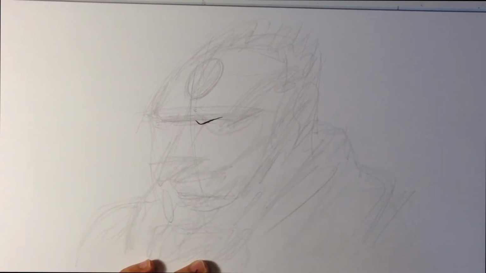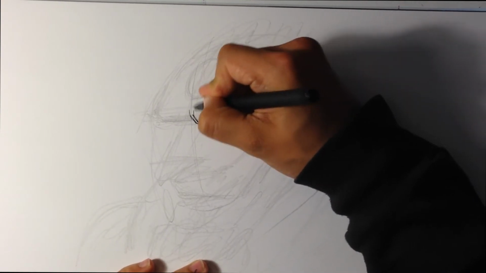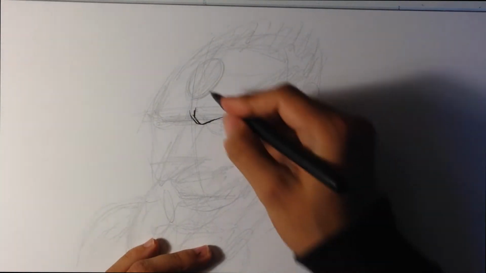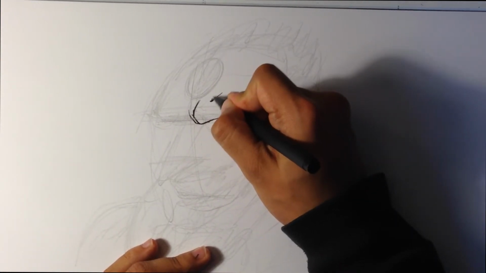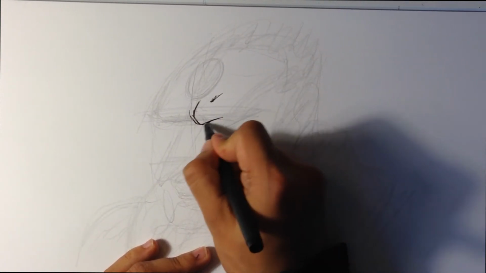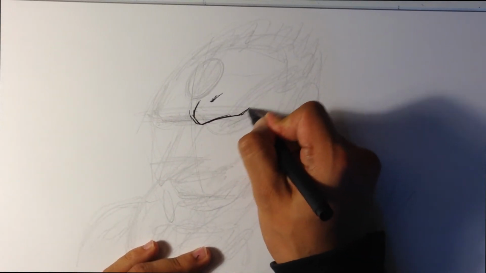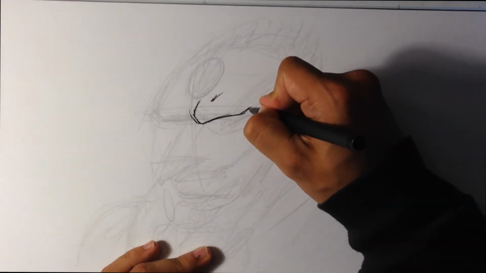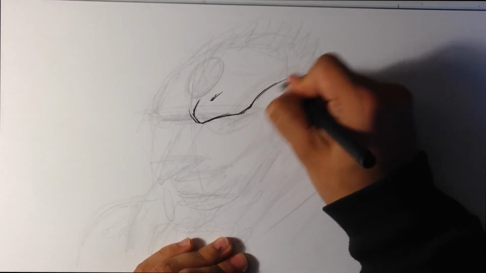You gotta have an angry look. Ganon's always pissed off. He's a bad guy, you know? Bad guys are always pissed off. It's just the way it works. His eyebrows connect into his hair, which is pretty crazy, right? It's pretty cool.